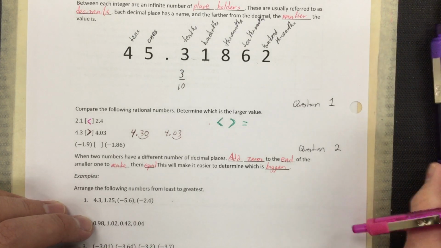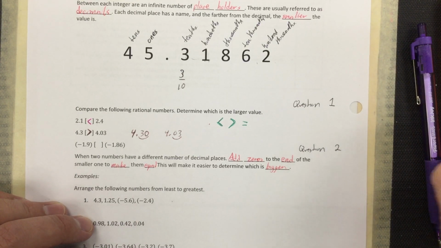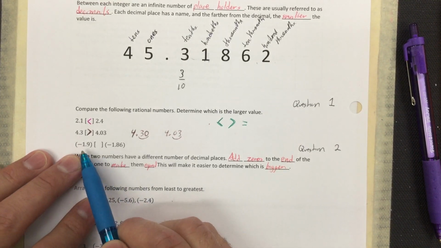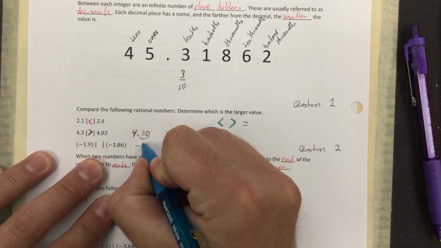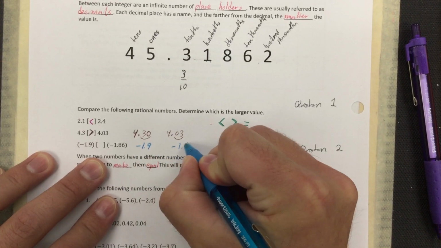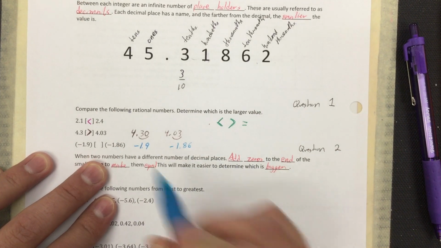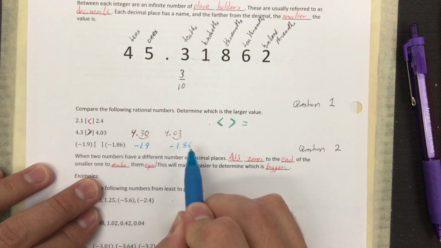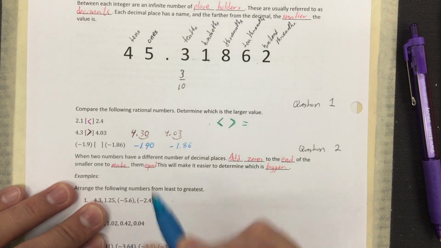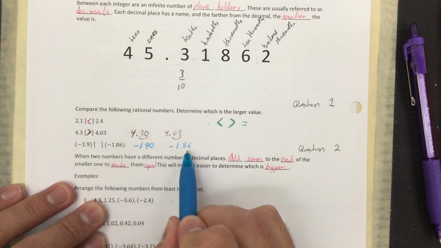Now, when it comes to negatives, it's a little bit different because negatives go the opposite direction. So here we have negative 1.9 and negative 1.86. Different number of decimal places. This one has 1, this one has 2. So let's add a second one in there. Now you'll notice we have 90 and 86.